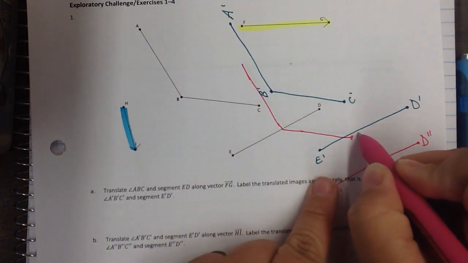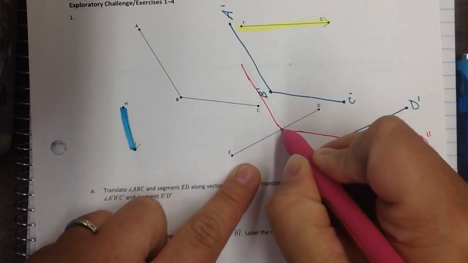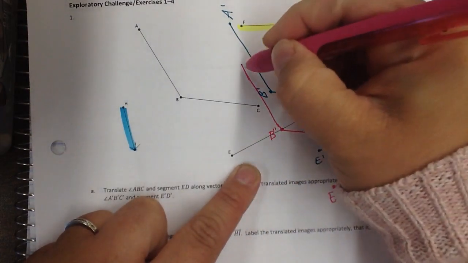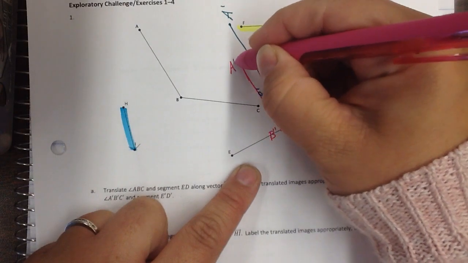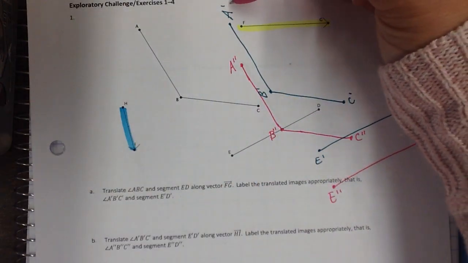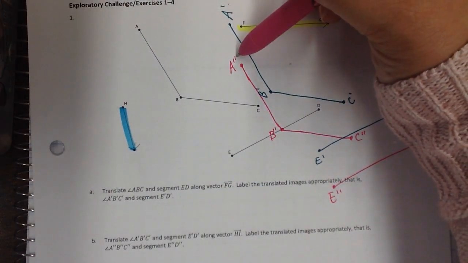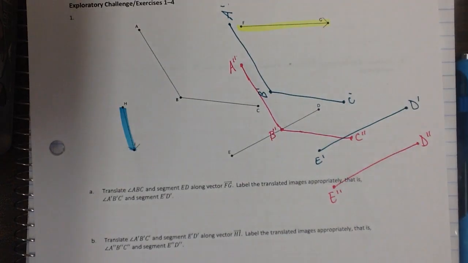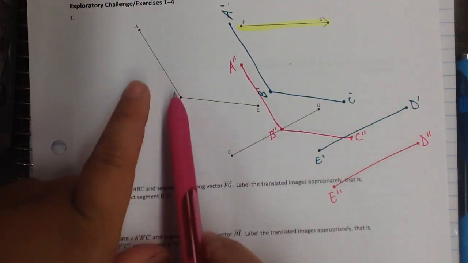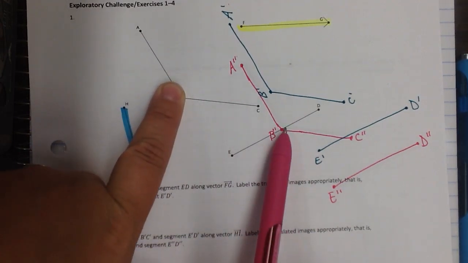Okay, so C prime prime, B prime prime, A prime prime. The first time you move it, it's 1 prime. The second time you move it, it's 2 primes. And then it says, how does the size of angle ABC compare to the size of angle A prime prime, B prime prime, C prime prime? So we're comparing this angle to this angle.